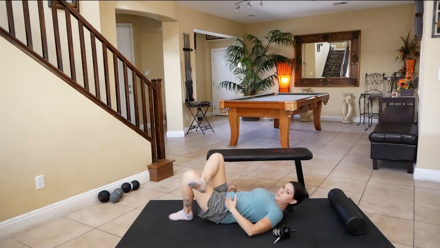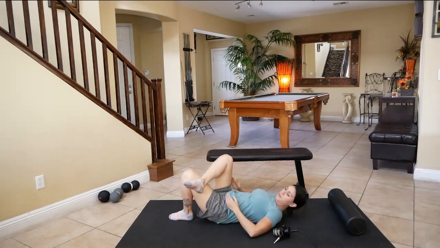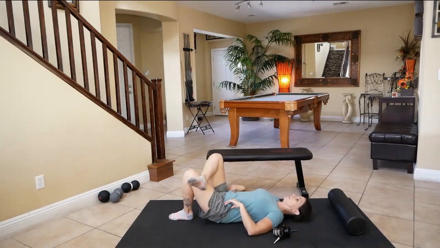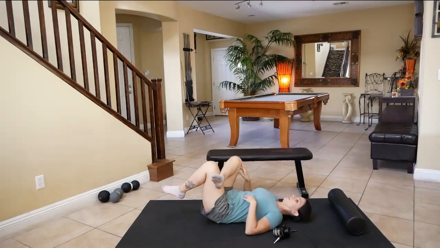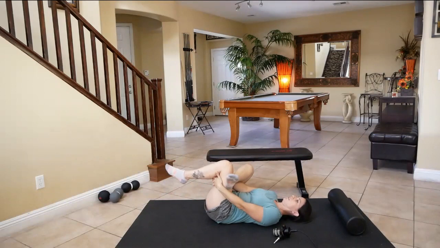Again, keeping those hips nice and aligned through here. You don't want to have them cockeyed this way. You don't want to have one higher than the other. You want to try and keep them straight.